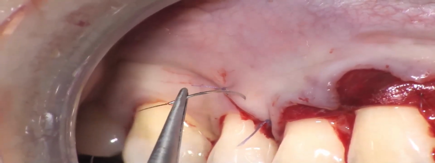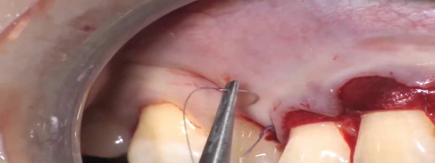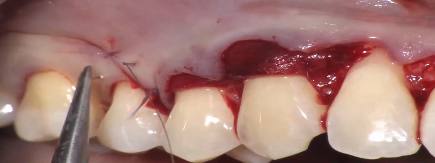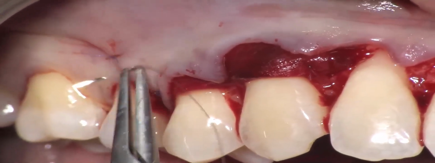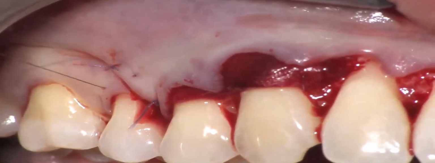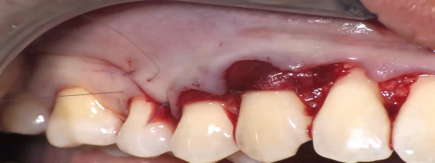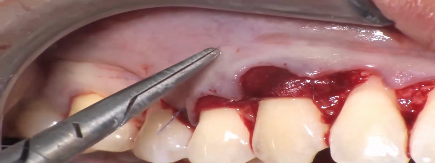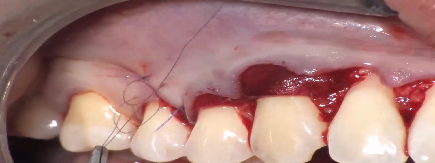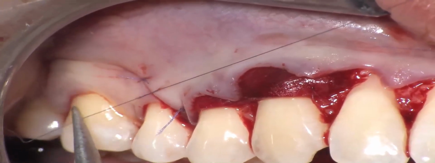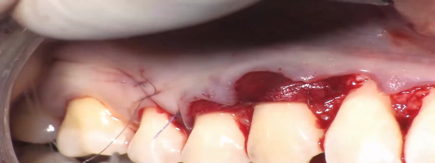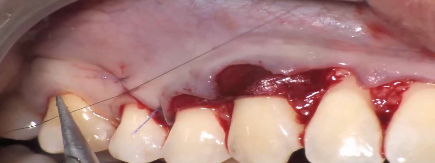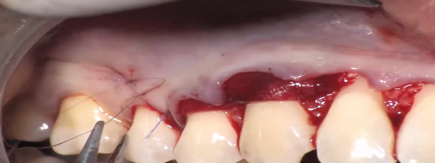Again, from the flap to the adjacent soft tissue, covering completely the blood clot. But leaving as much as possible of the blood above the root so that the material can work to increase the soft tissue thickness.